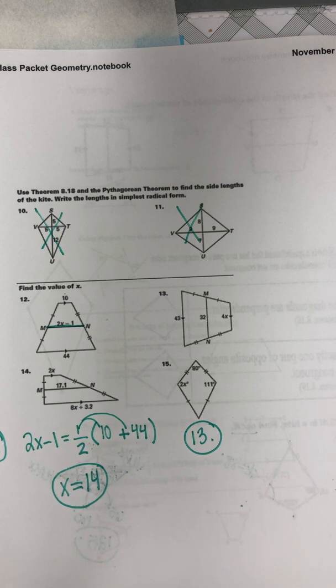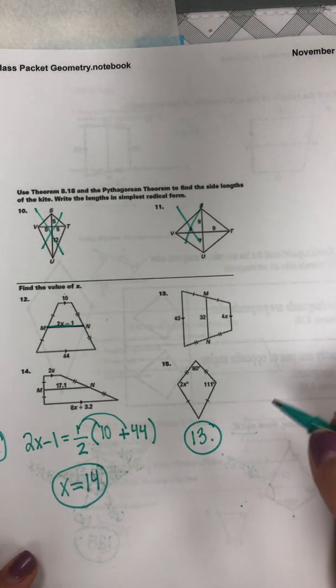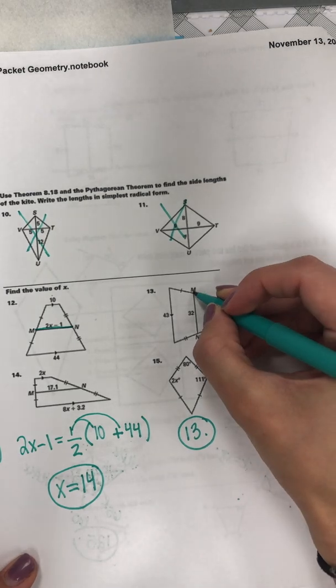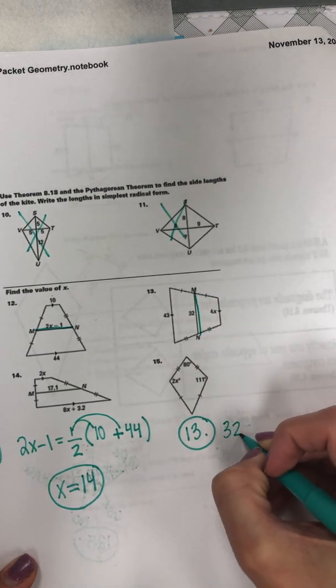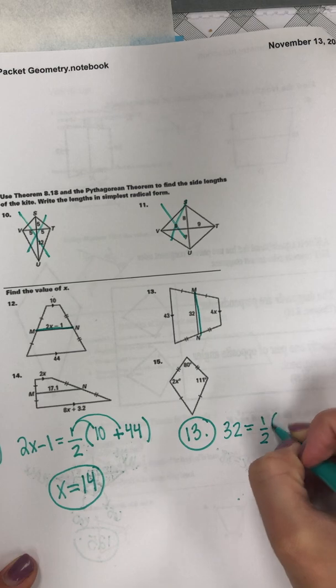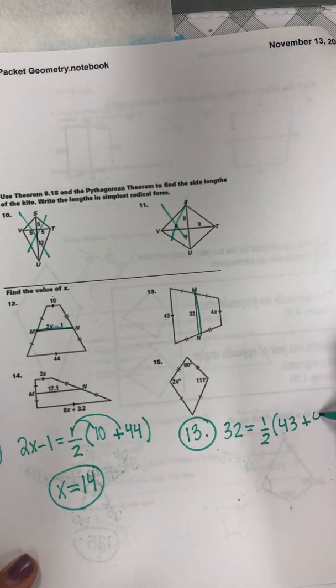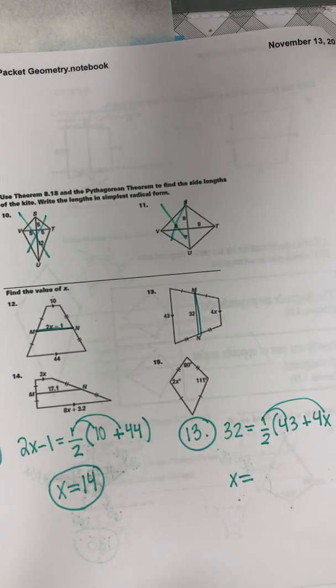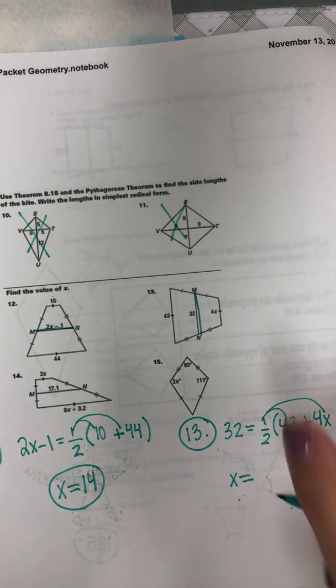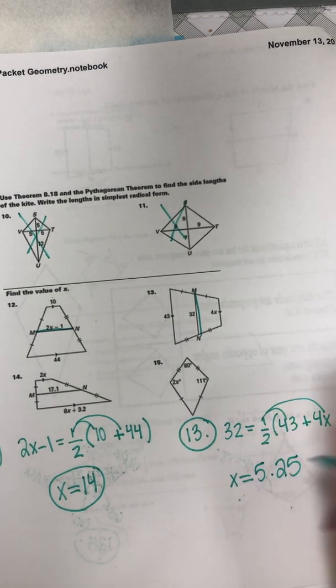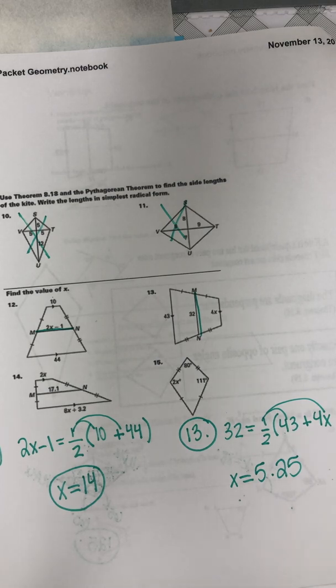Okay, so I'm assuming you paused the video, you got 14. Now, to check your answer for 13, to set this up, start with the mid-segment. So 32 equals 1/2, and then the 2 bases would be 43 and 4x. So again, I would distribute that 1/2, and I believe you should have got 5.25. So that is all we did today.